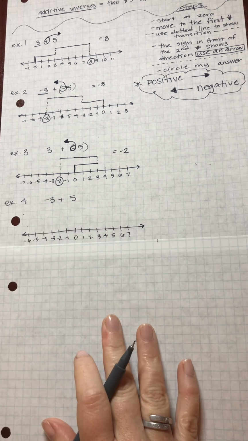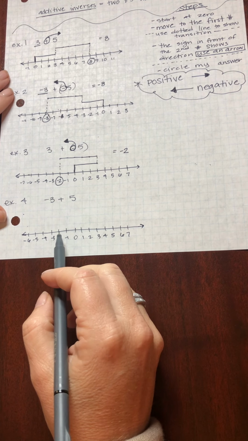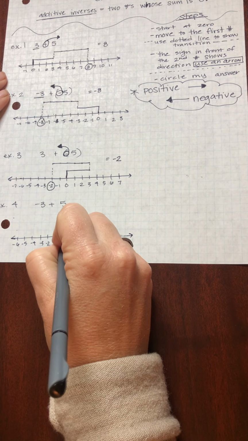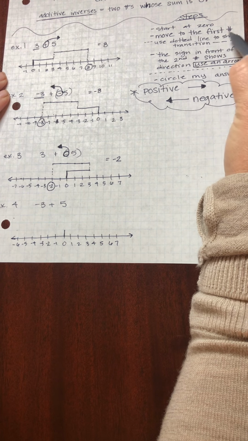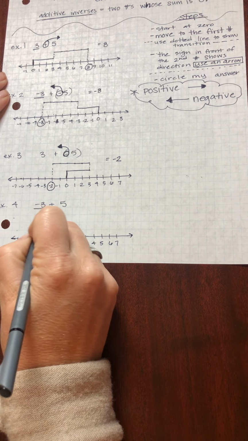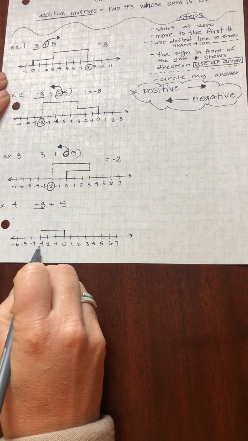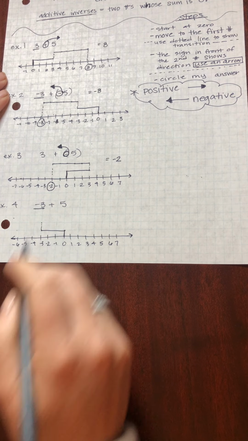Last example. Same steps. We're going to start at 0 and move to the first number, which is -3. So I'm going to move to the left to -3 and use my transition dotted line.